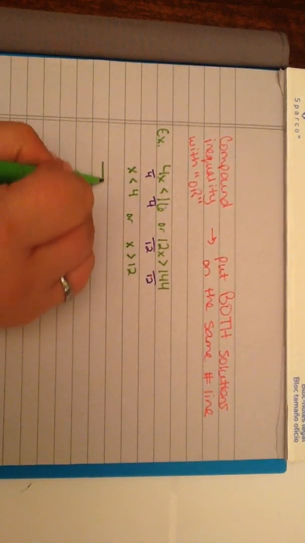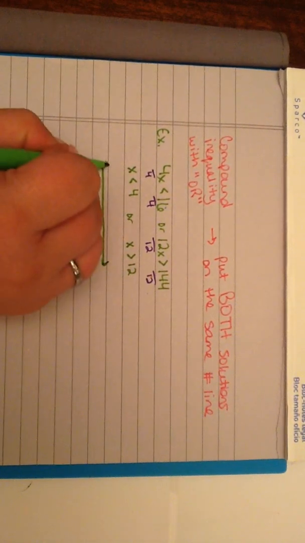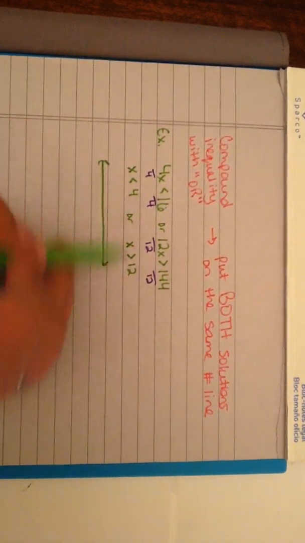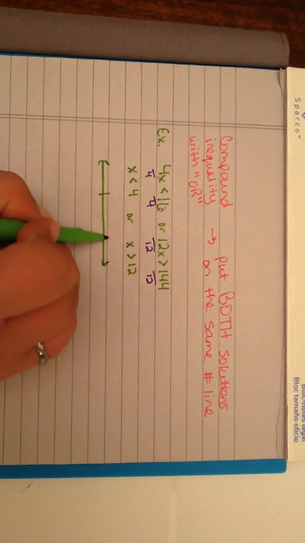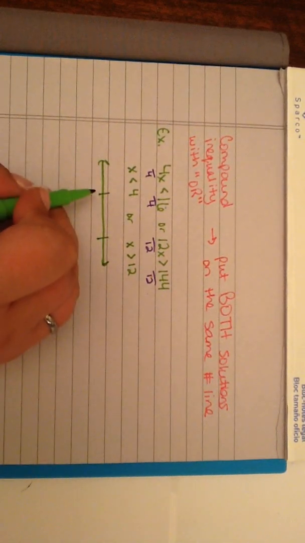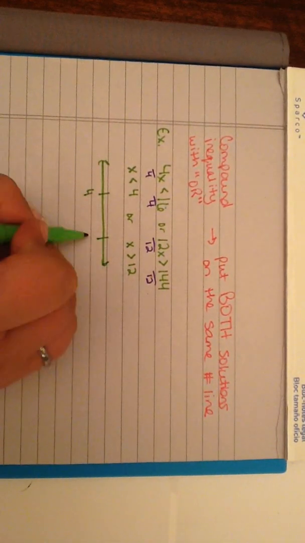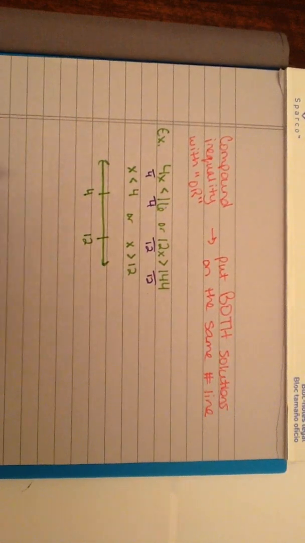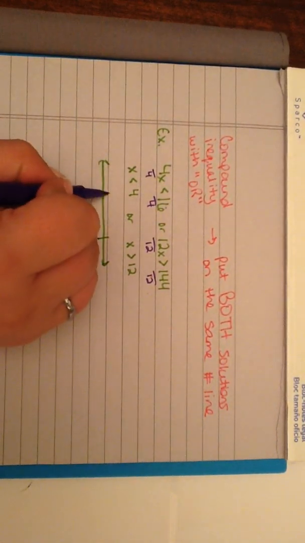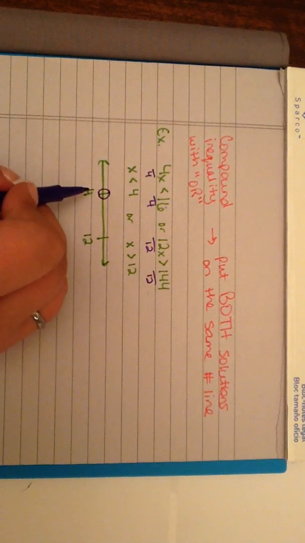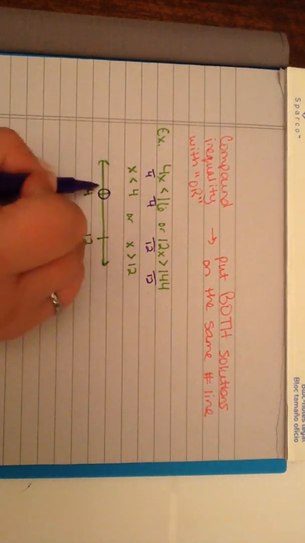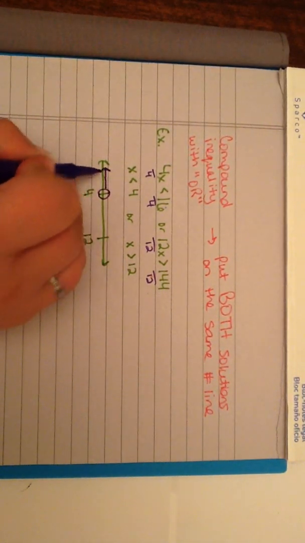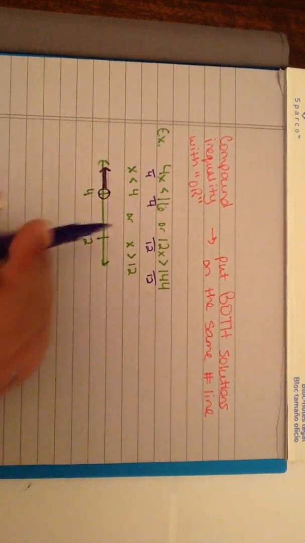Okay, so let's graph these. So I have 4 and 12. If all I do is put 2 marks here, which one is the smaller number? 4, and 12 is the larger number. Okay. So x is less than 4, so that gets an open circle because it doesn't have an or equal to. And where are the numbers that are less than 4? They are to the left. So that's what that one looks like.